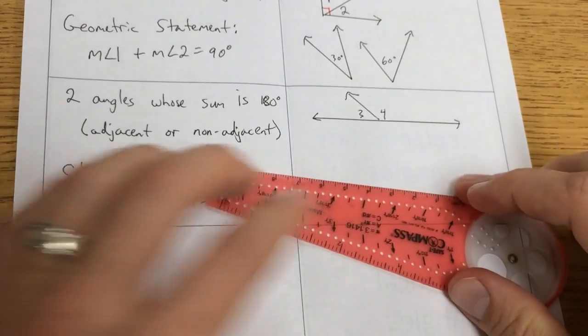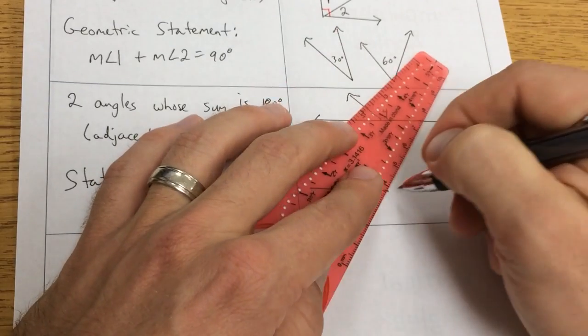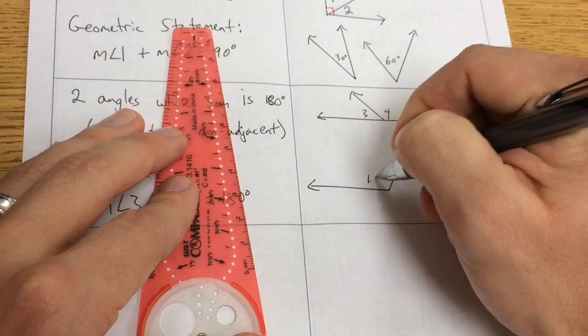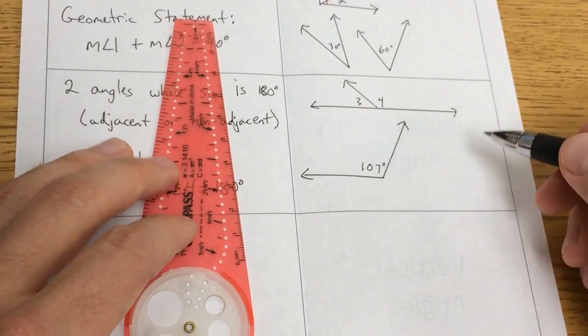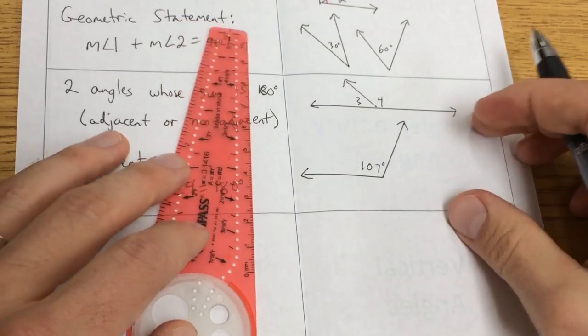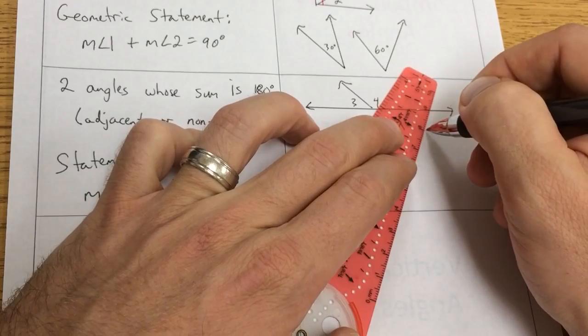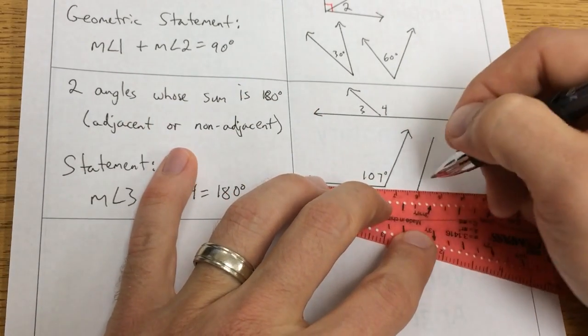I could also draw them separately. So if I had 2 angles, say for example, this angle was 107 degrees. What would be the supplement of 107 degrees? Well, the supplement is a fancy word for supplementary angles. And so that supplement could be drawn out kind of looking like this.